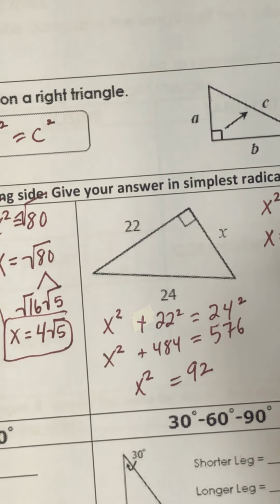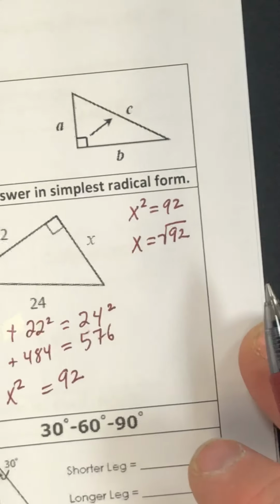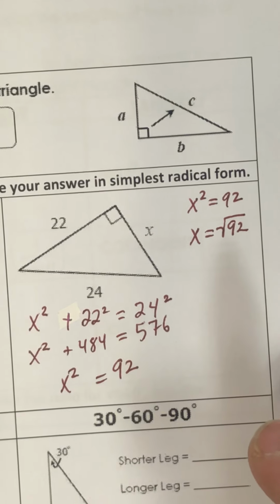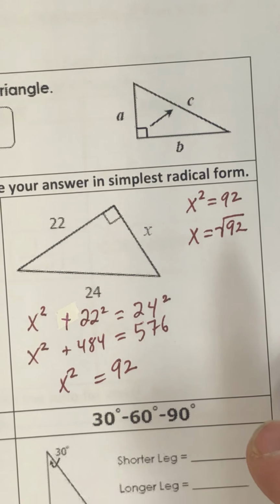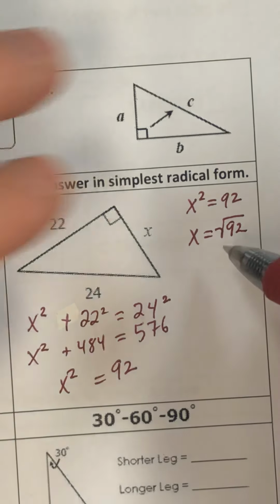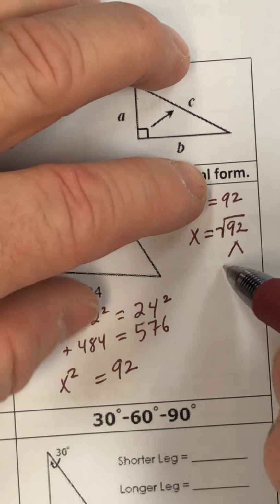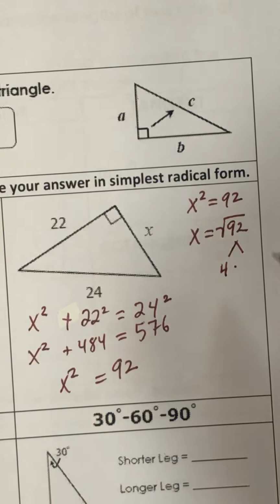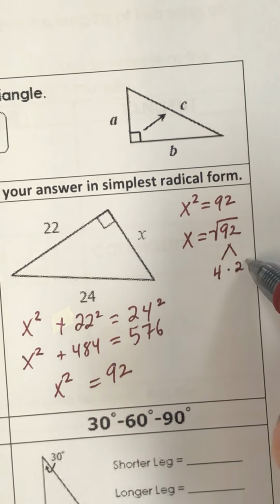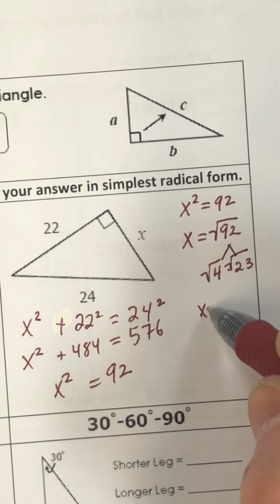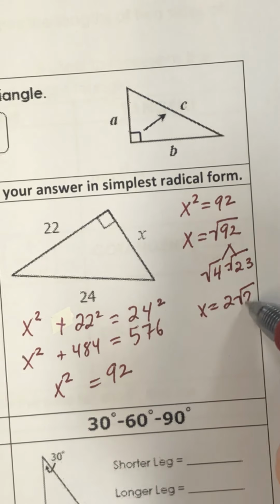Now, what's the largest square number that divides into 92? If you start dividing by 2 and 2 again, you'll find that 4 times 23, 4 would be the largest square number, so x is going to equal 2 square root 23.